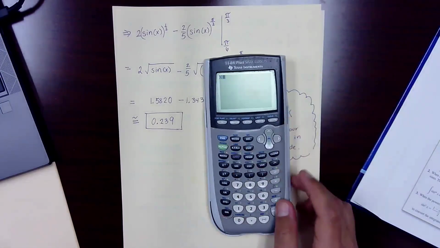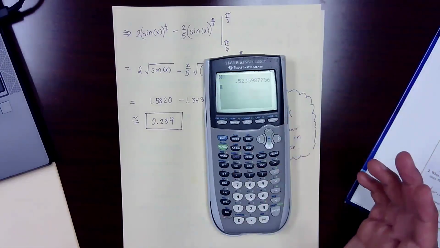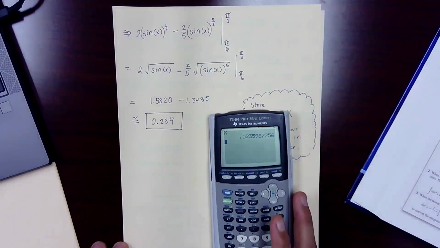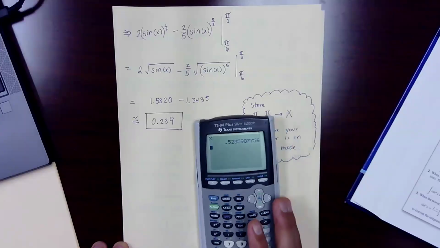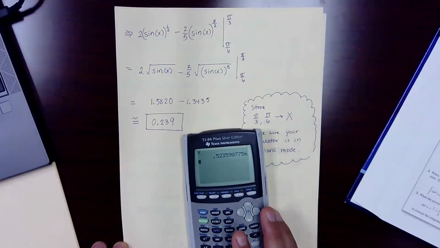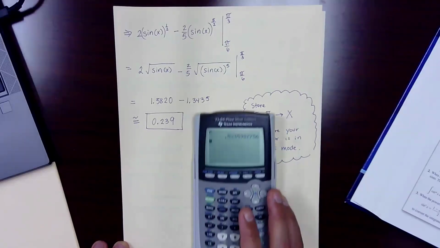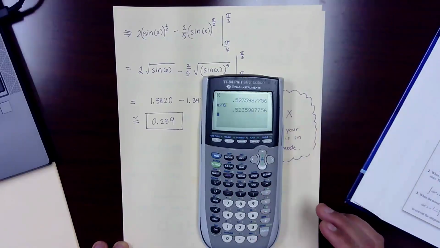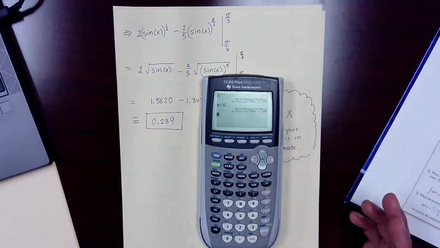So if I type X, you get this decimal, which doesn't look like it's either one of those values. No, sorry, it is one of those values. It was the pi over 6, right? And that was the last thing that I put into the calculator.